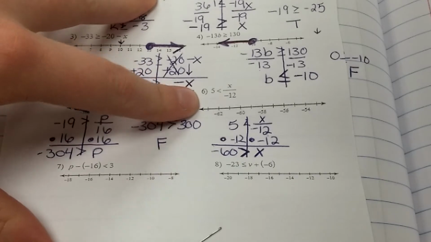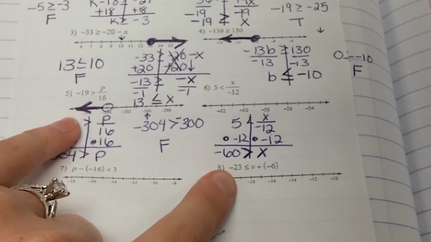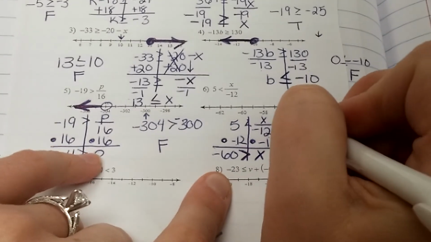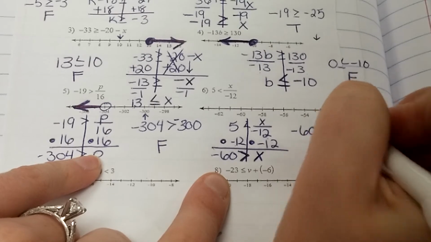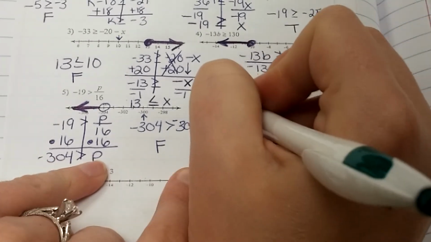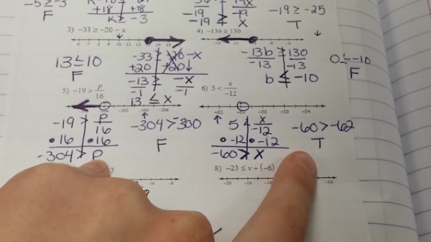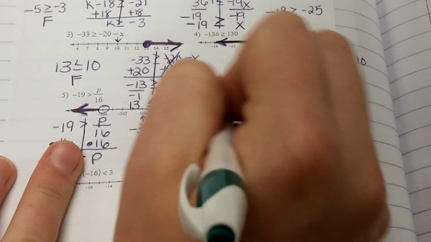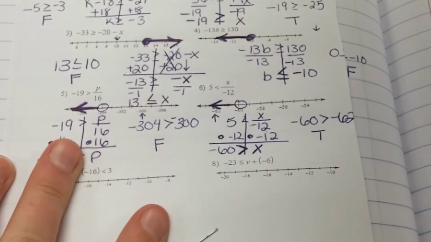Again, I can pick my favorite number. I like to pick one that's on the number line usually if I can help it. So let's try negative 62. So negative 60 is greater than negative 62. That's a true statement. I need an open dot on negative 60. Here's negative 62. My test case was true, so I'm shading to the left to cover up the negative 62.